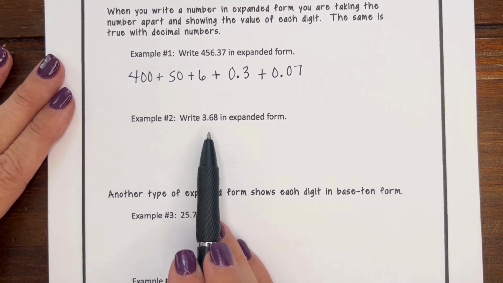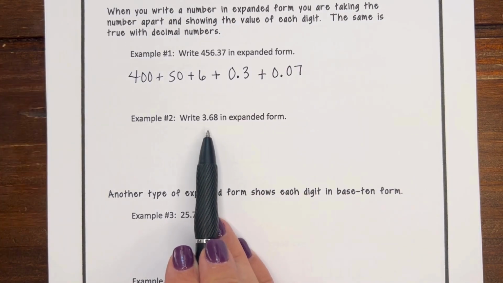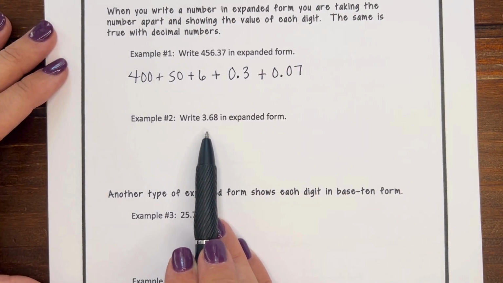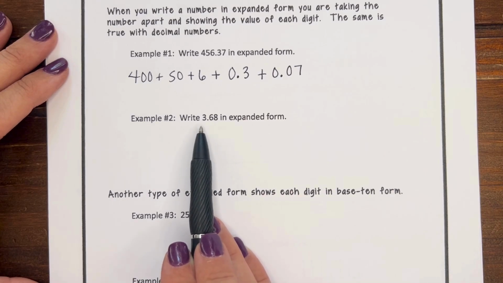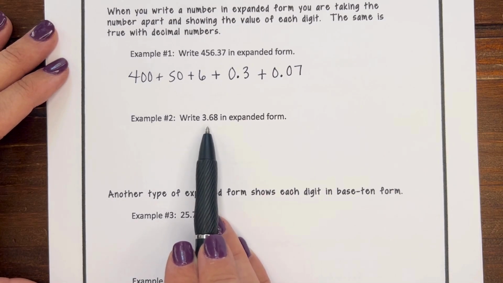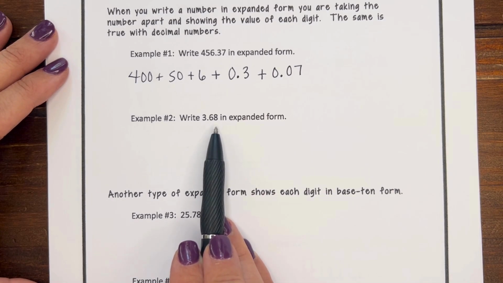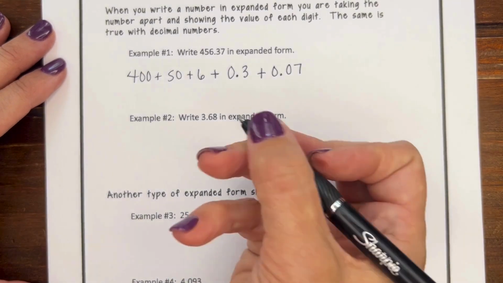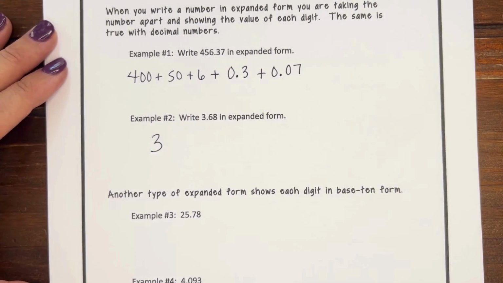Each time we do this, we want to start by reading the number just to ground us in the place value that we're dealing with. So altogether, let's read this one. We have 3 and 68/100. 3 is just a regular number, just a 3 in the ones place.